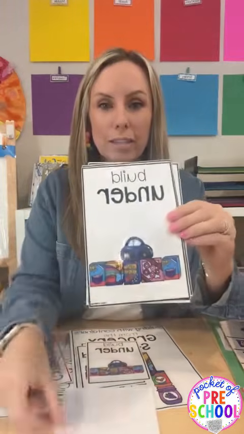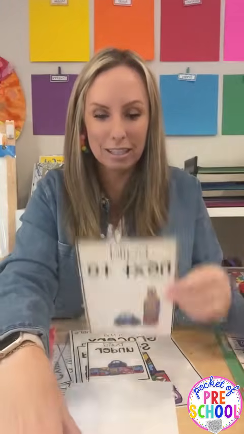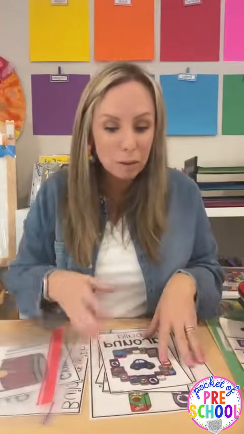They're also big. This is how they come in the unit. I printed them smaller to have an extra set. So that way they're building with containers, and we're also talking about positional words.